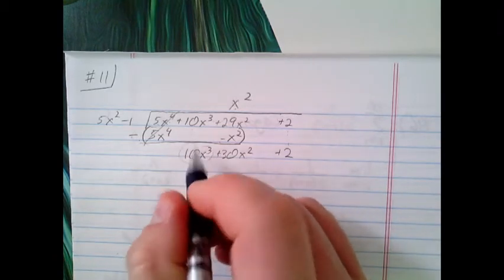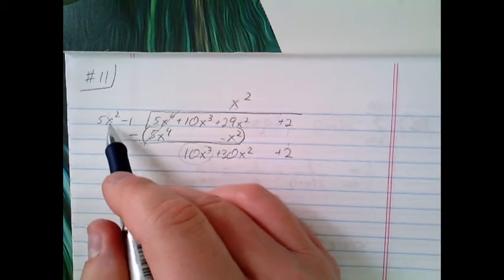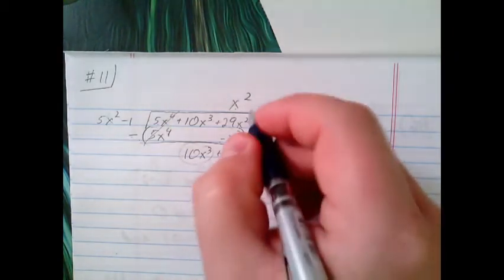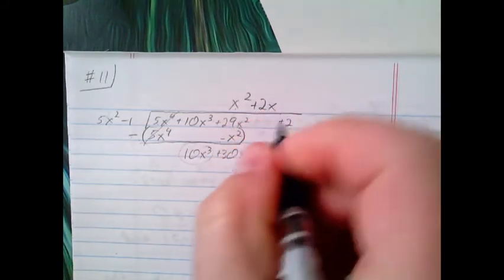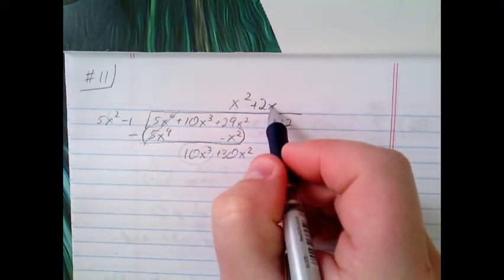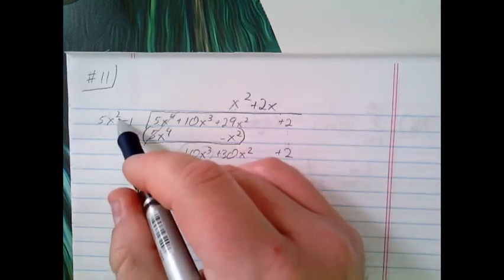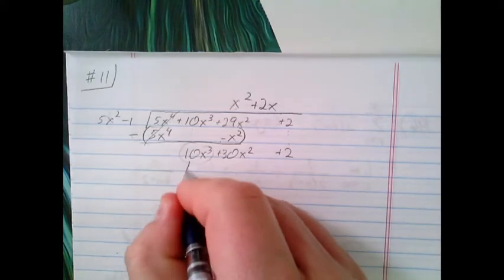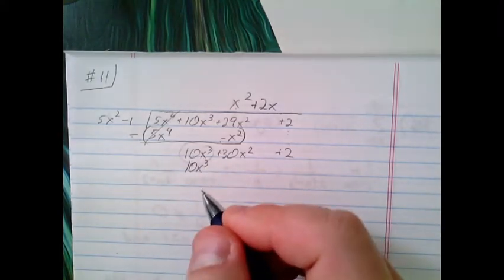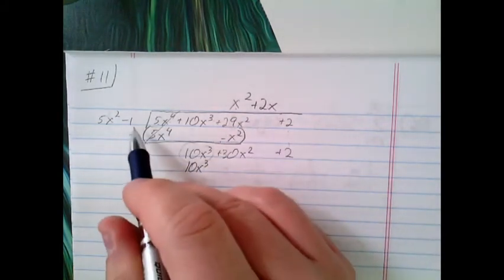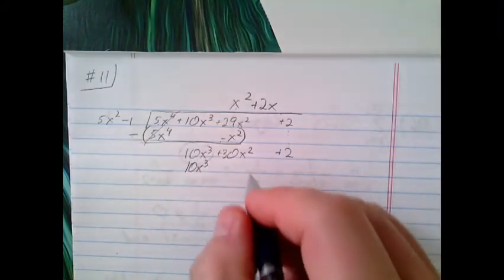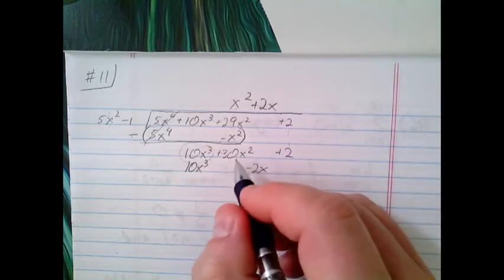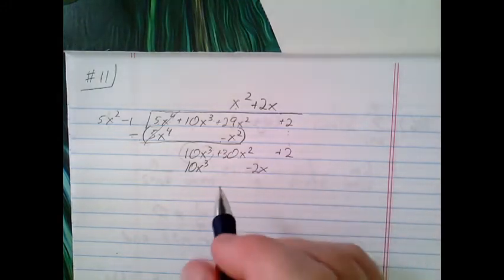So I'll take my new leading term, 10x cubed, divide that by the leading term of the divisor. And that's going to give me a 2x. So that'll be the next term in my quotient. I take the 2x, multiply it by the terms in the divisor. 2x times 5x squared gives me my 10x cubed again. 2x times minus 1 gives me minus 2x. I'll line that up here so that it's not directly under terms that it isn't like.